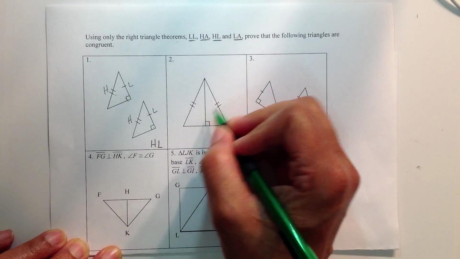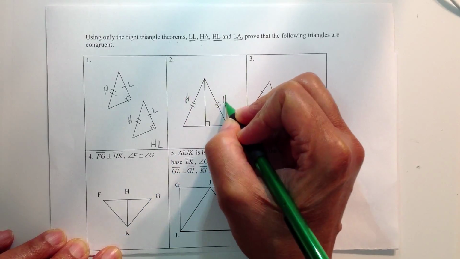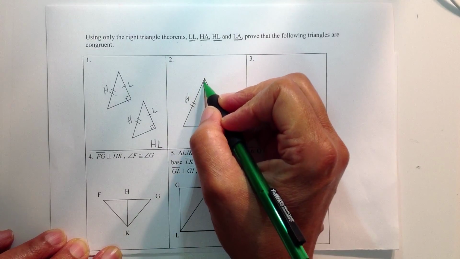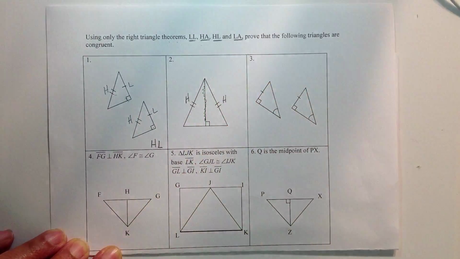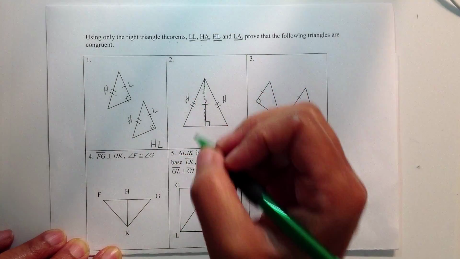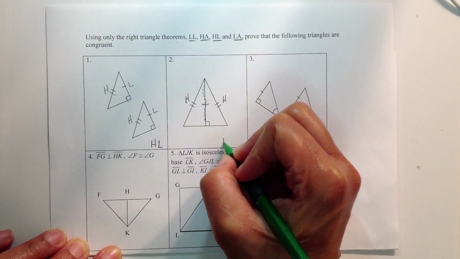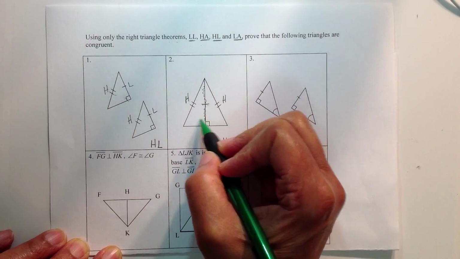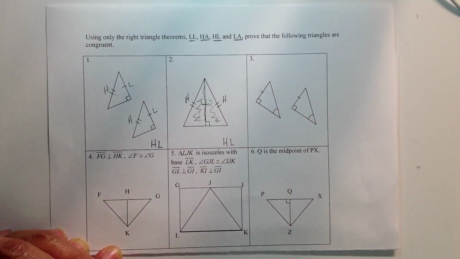In the next example, once again, I have the hypotenuses that are congruent. And then, remember, I have the shared side here that would have to be congruent. And so, once again, that shared side is a leg. So I can prove using hypotenuse leg that this right triangle here is congruent to this right triangle on this side.